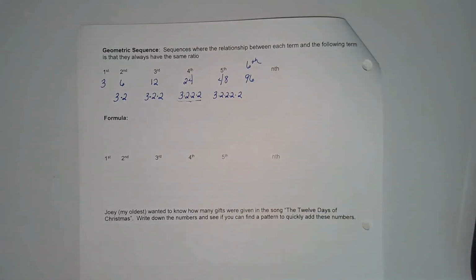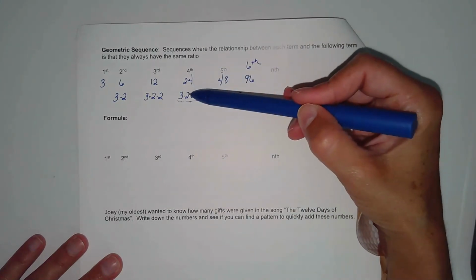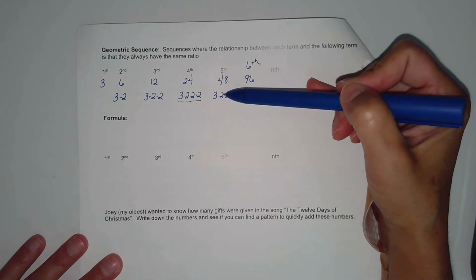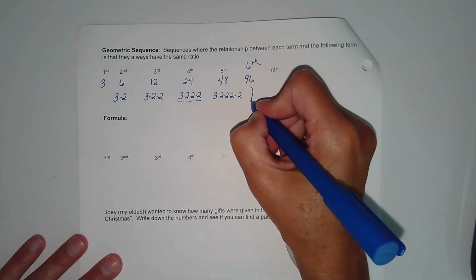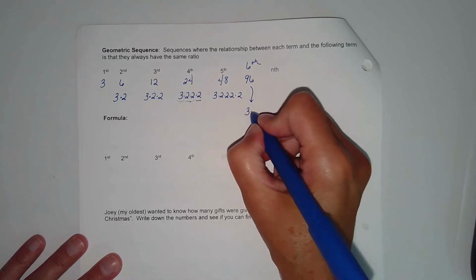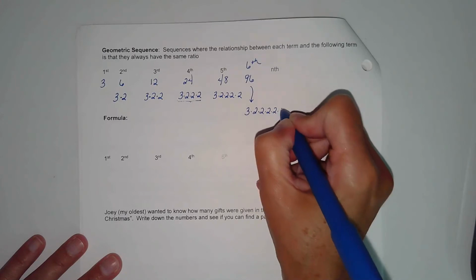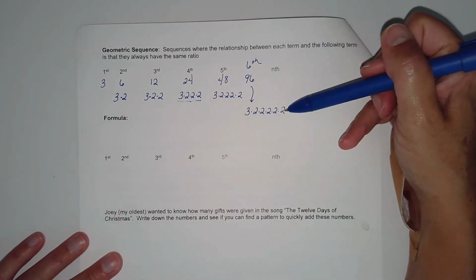So what are you noticing about the number of 2's again? If you're in the 4th position, you've got 3 2's. If you're in the 5th position, you're multiplying by 4 2's. If you're in the 6th position, you're going to take that starting value and multiply by 5 2's. It's always 1 less than the position you're in. Does that make sense?